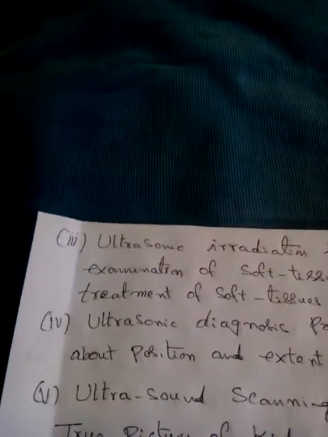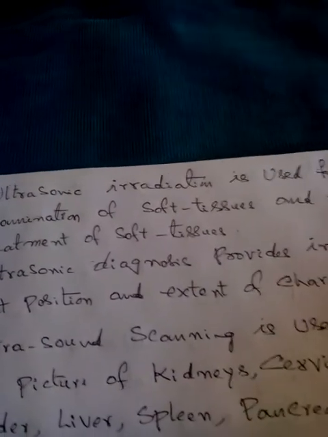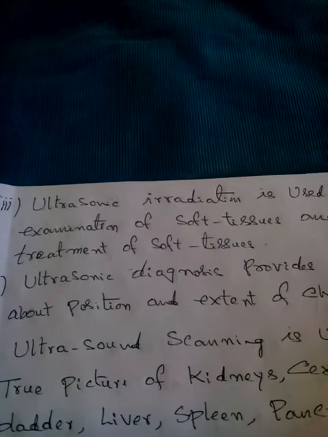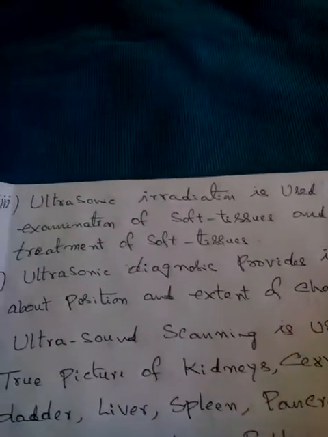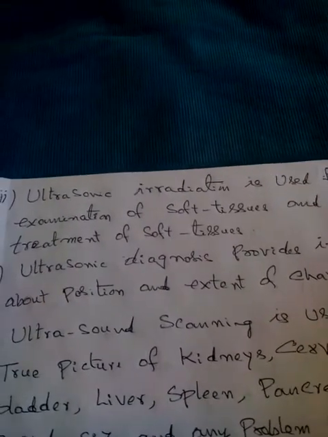Among the other applications in the medical field, ultrasonic irradiation is used for examination of soft tissues and for treatment of soft tissues.